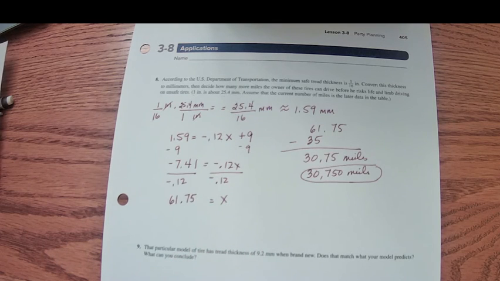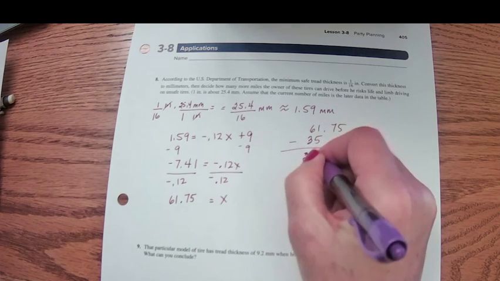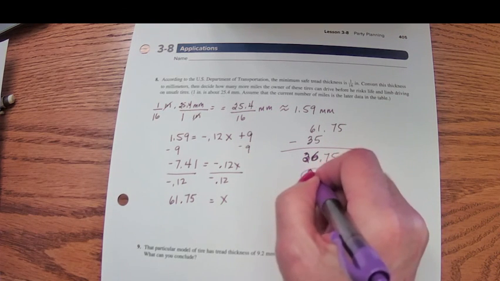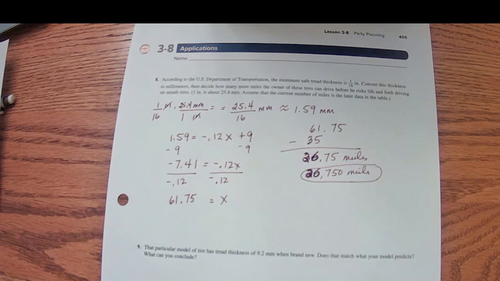Oh, you know what? I think I did. Did I type in the wrong number? Yes, 61.75 minus 35. Huh, look at that, even having a calculator, it's not going to give you the right answer if you type in the wrong number. I typed in 31. That is 26,750 miles.